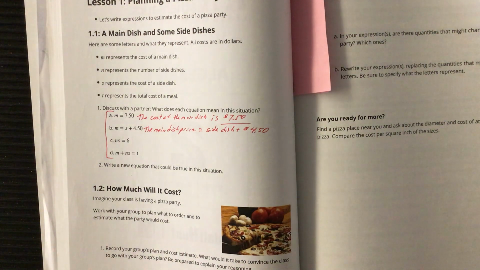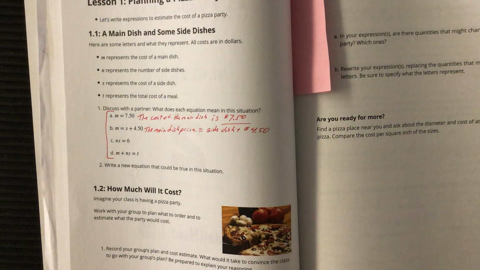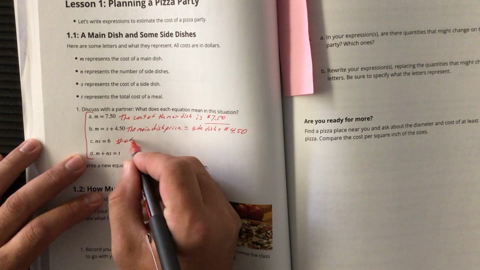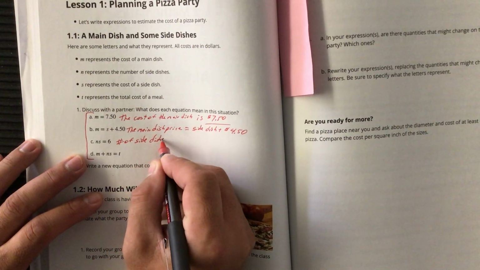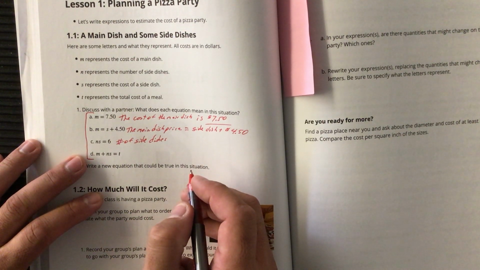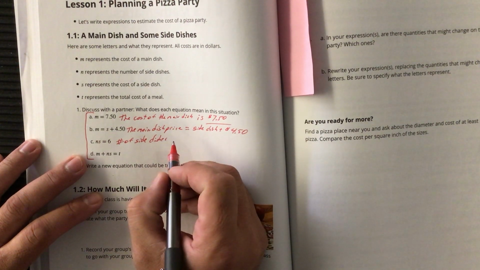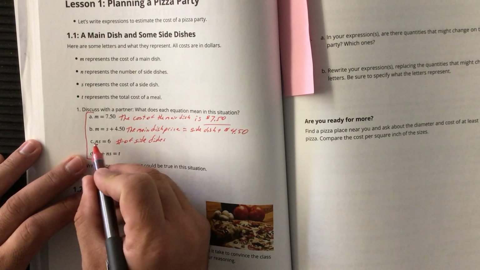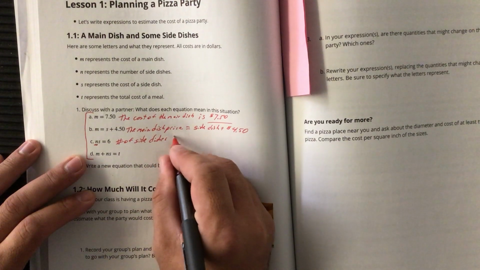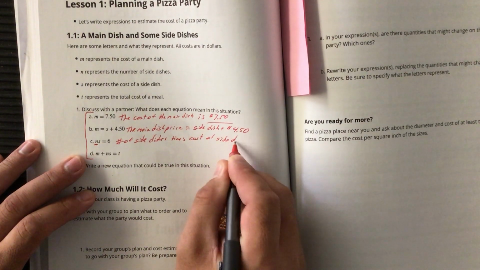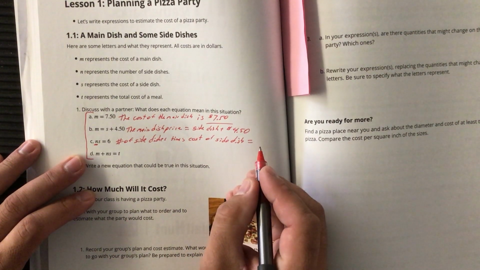Next one. Wyatt. Noah. The amount of side dishes and cost. One second. Number of side dishes. So the cost of all the side dishes. Yep. So 2 side dishes. Okay, so the number of side dishes. If there's no plus, minus, or any sign there, what's it mean? Multiply. So the number of side dishes times cost of side dish equals $6.